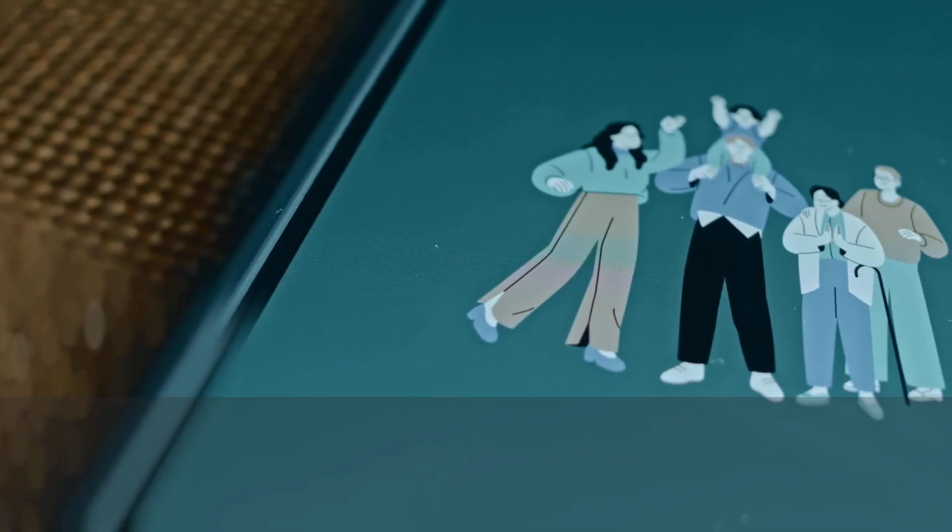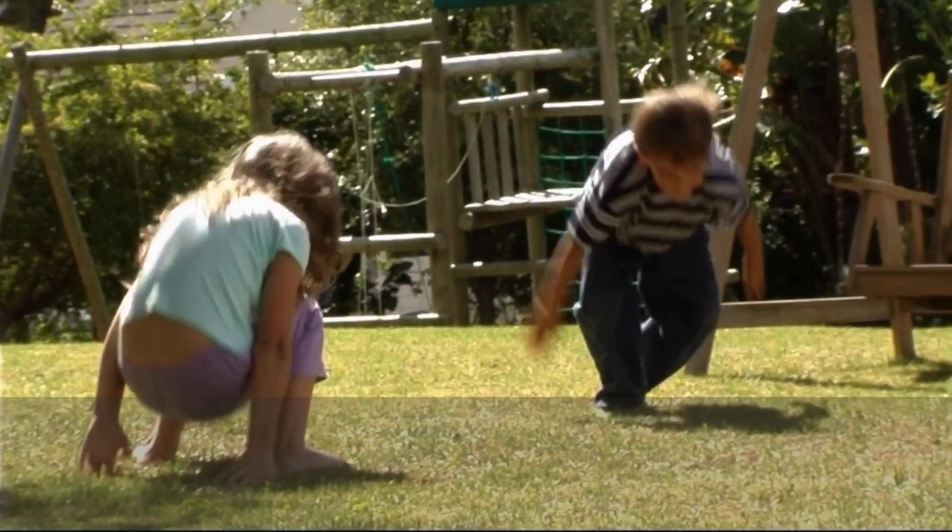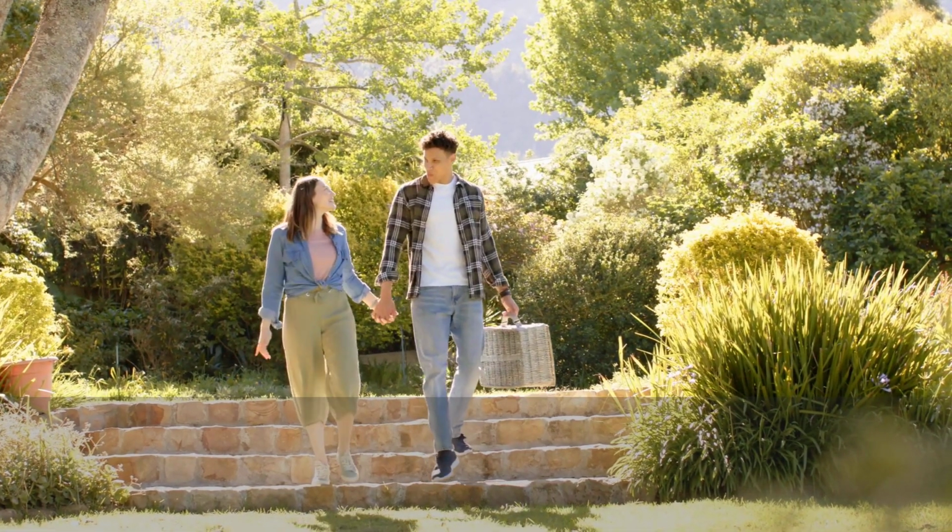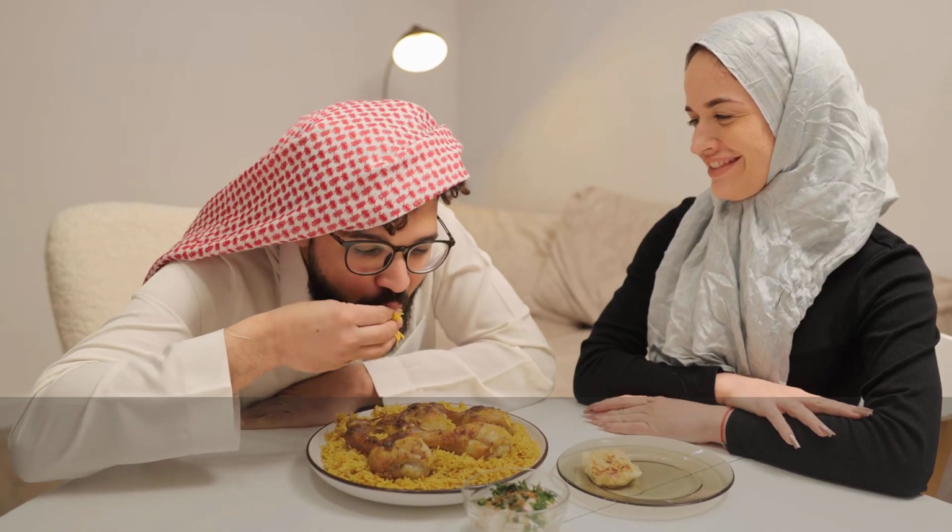Moving down the tree, we have children, your son or your daughter. If you are married or in a committed relationship, you might refer to your partner, your husband, or your wife.